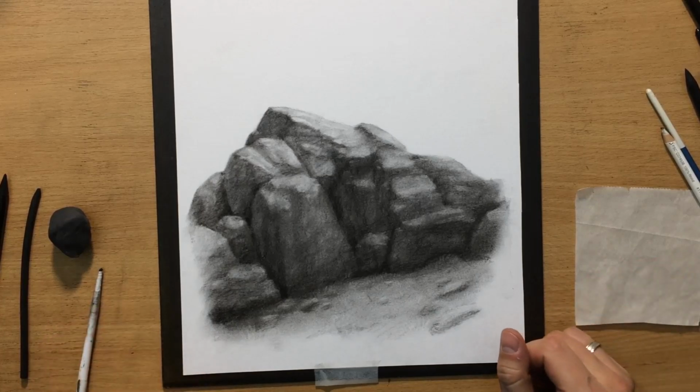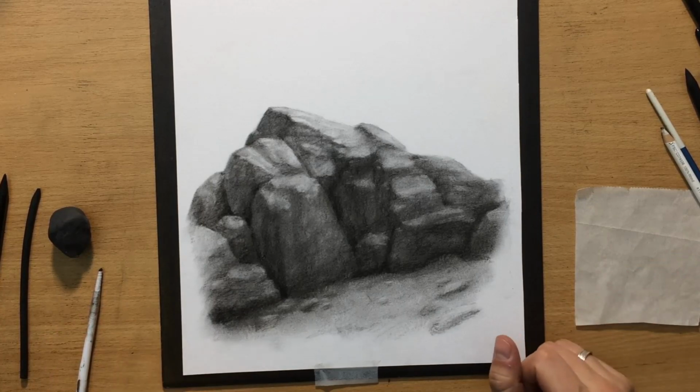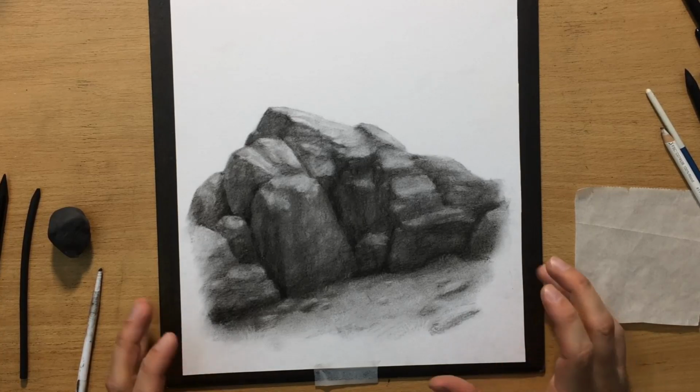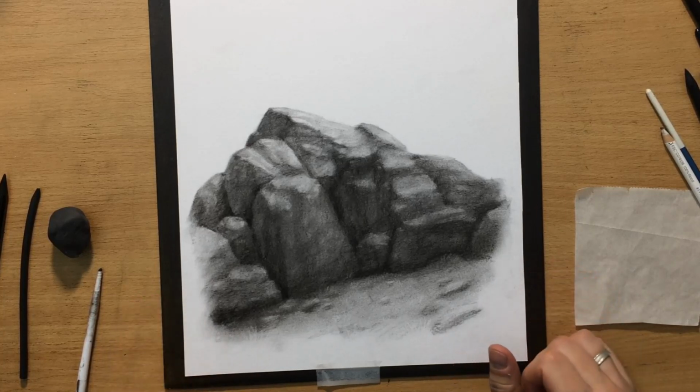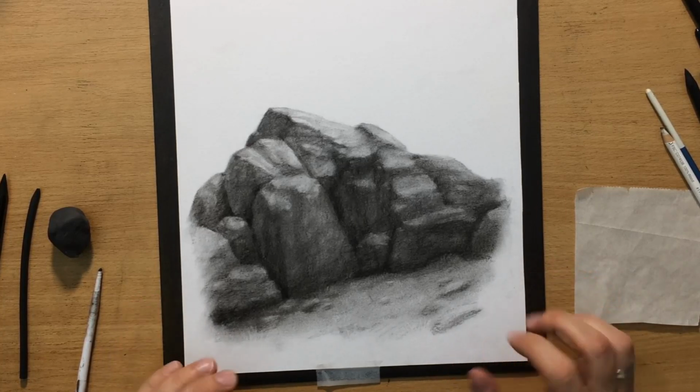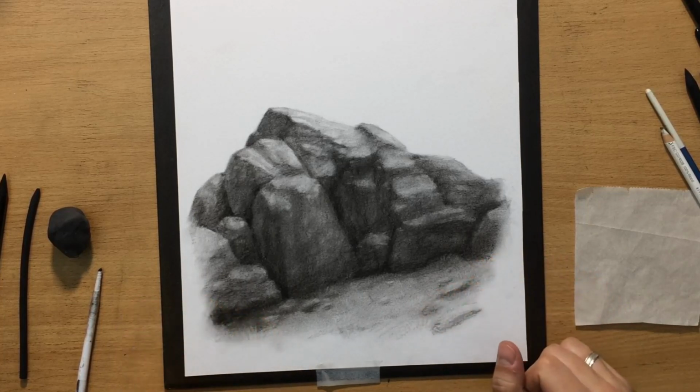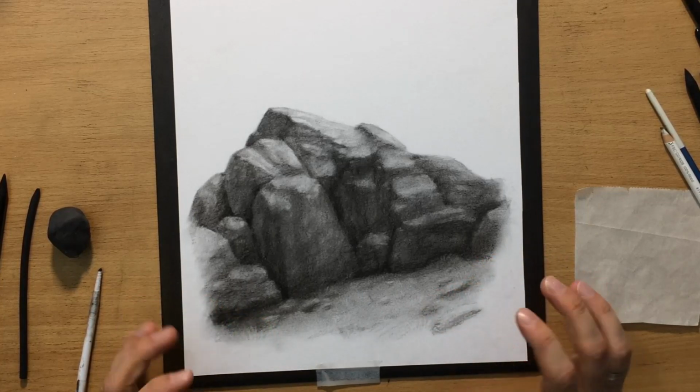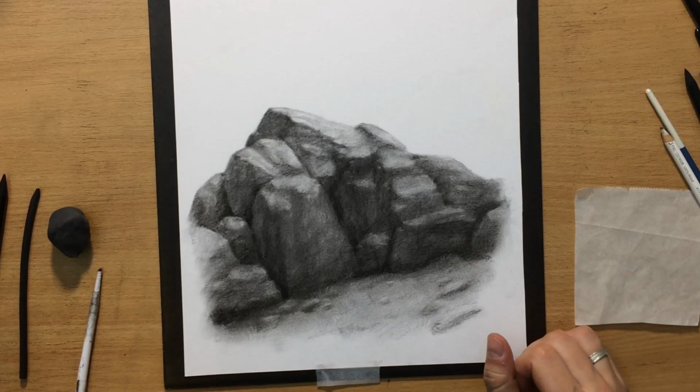Today I want to show you how to draw rocks. Rocks are an important part of landscapes. It's an important detail when drawing landscapes, and I guess I do a lot of those. So I wanted to make this demonstration, but when a beginner looks at something like this, it can look a little bit daunting, it can look a little bit complicated, but it shouldn't be.